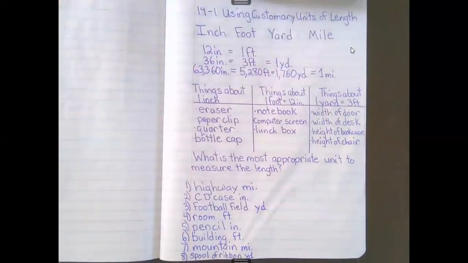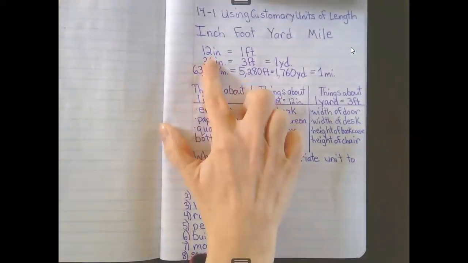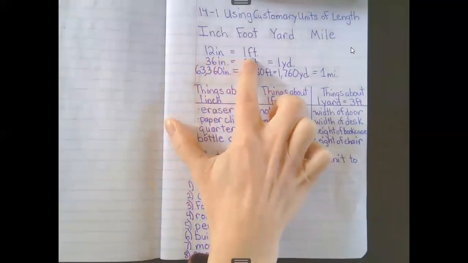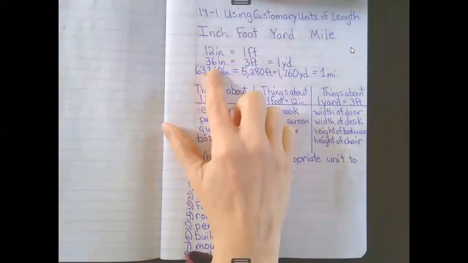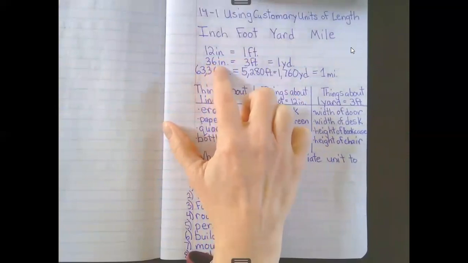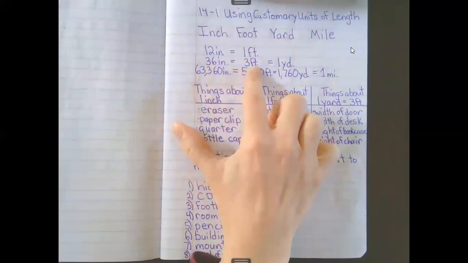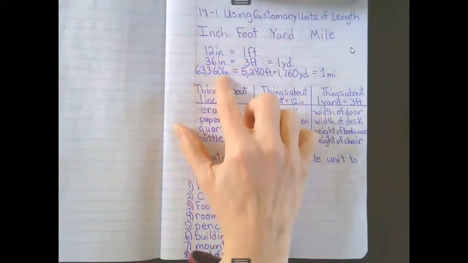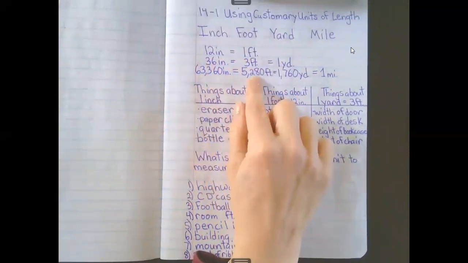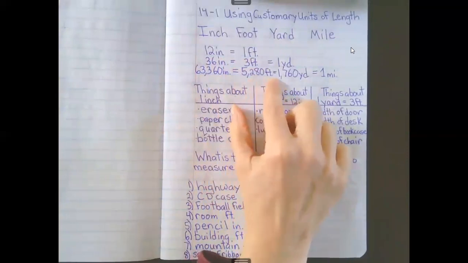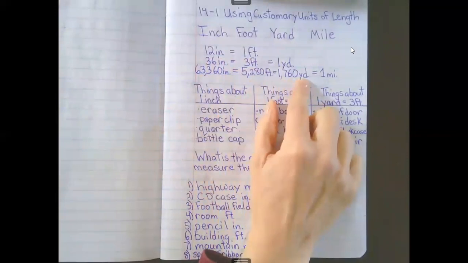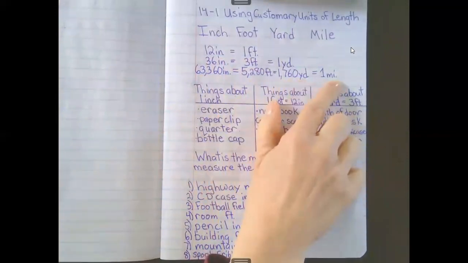Okay, so 14.1 is using customary units of length. And if you notice, I wrote down 12 inches equals 1 foot. 36 inches equals 3 feet. And 63,360 inches equals 5,280 feet, which equals 1,760 yards, which equals 1 mile.